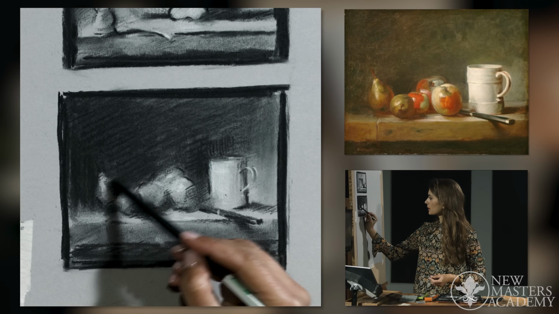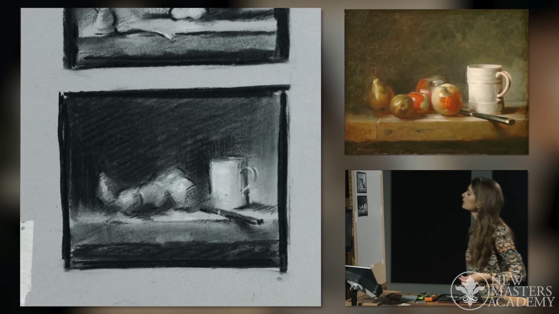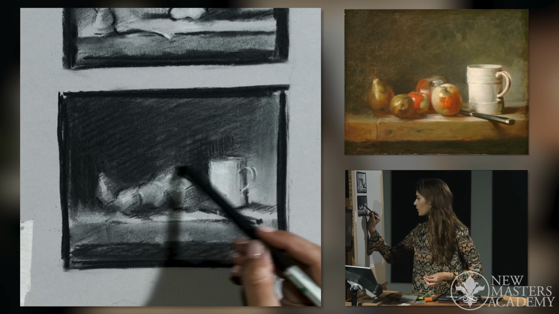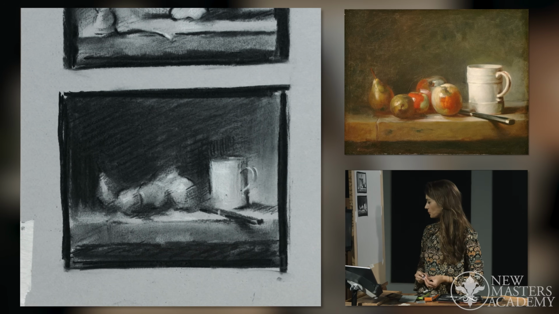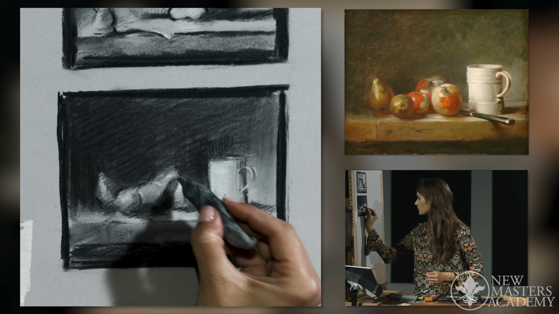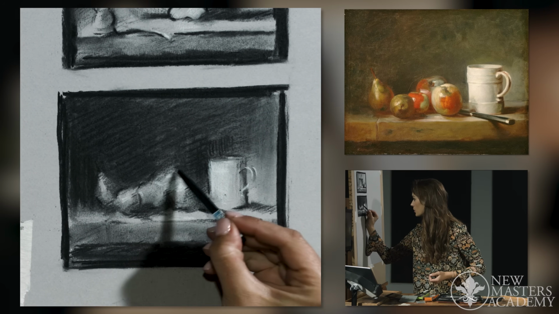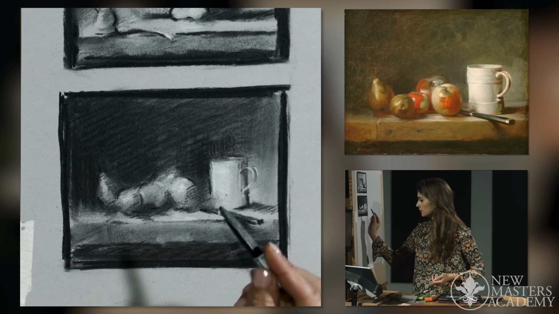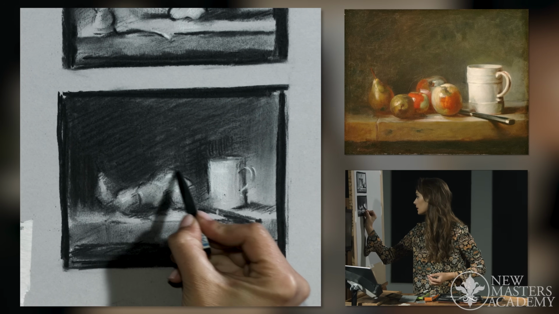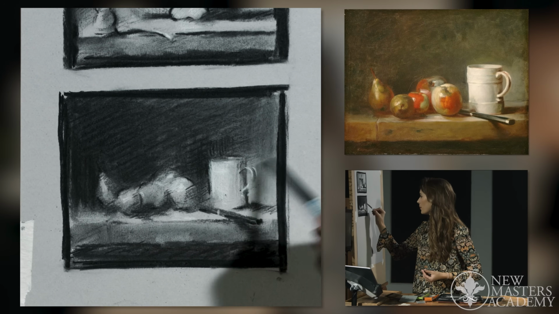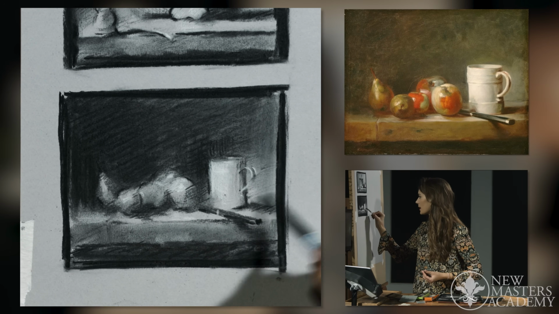This could be darkened still. There is a darker section over here too, where the apple is in shadow, the background apple. And you can see that the eye can on its own make sense of certain things that are super soft.